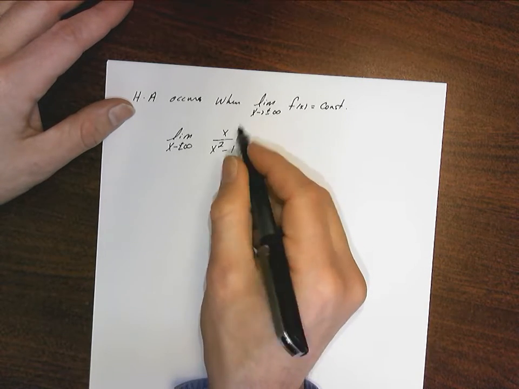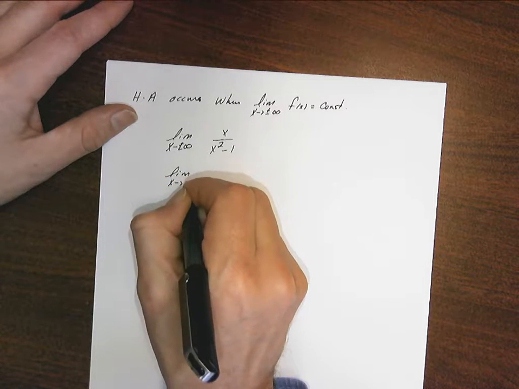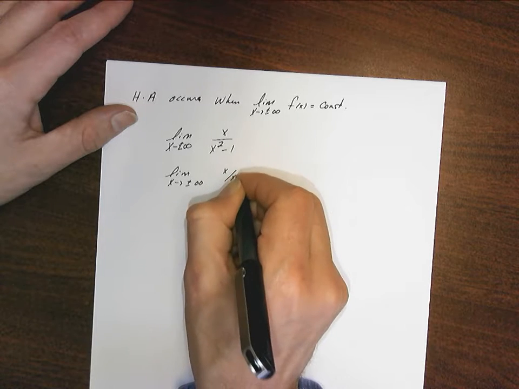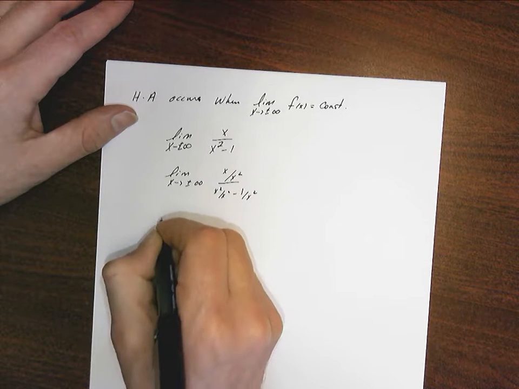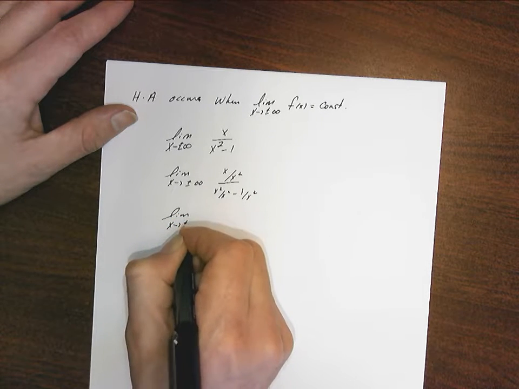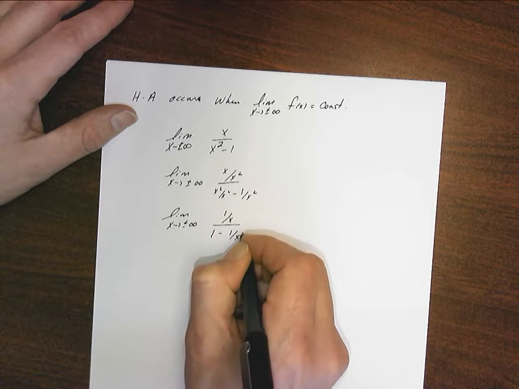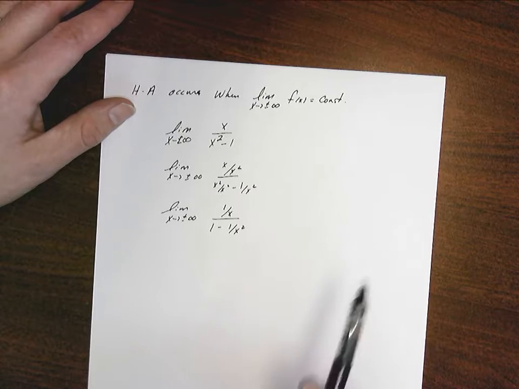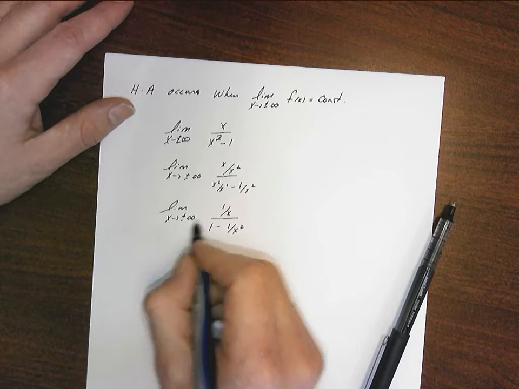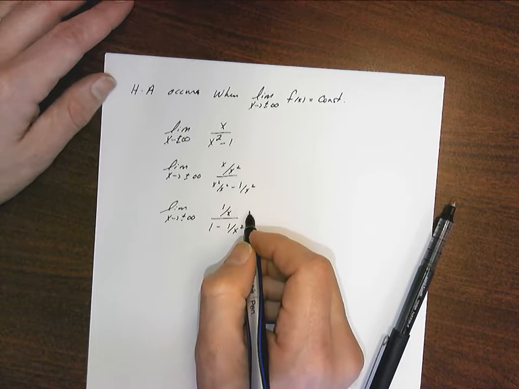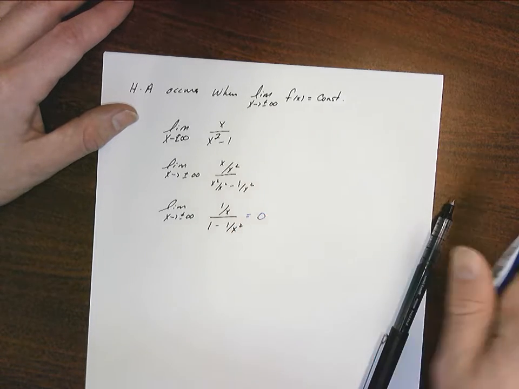We're going to divide top and bottom by the largest power, x squared. So it's going to be x over x squared over x squared minus 1 over x squared, which is going to be the limit as x approaches plus or minus infinity of 1 over x over top of 1 minus 1 over x squared. Let's see if there's a difference. If I apply positive infinity, that goes to 0 over 1. Negative infinity, that still goes to 0. There's no difference in the sign. So both of these are going to 0.